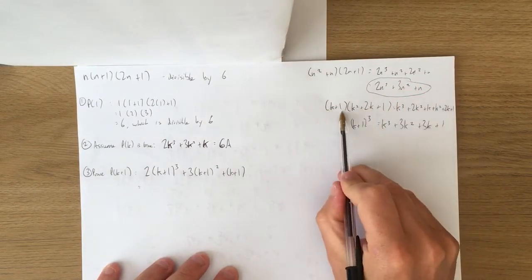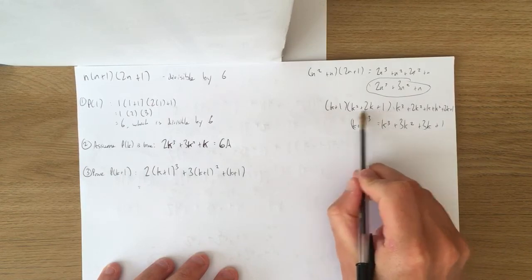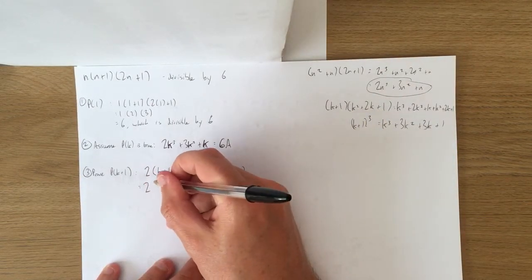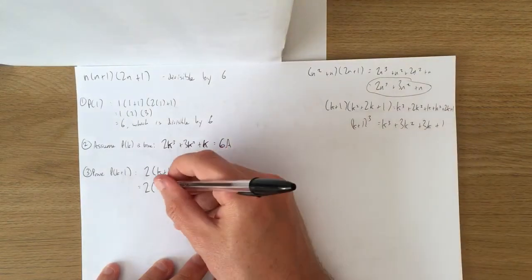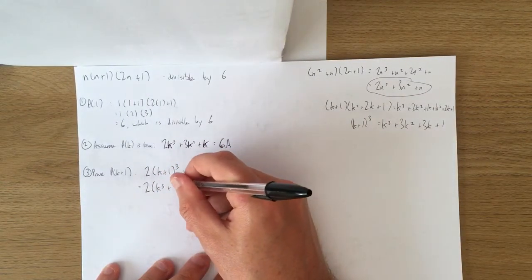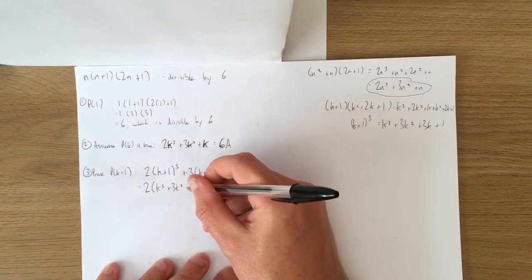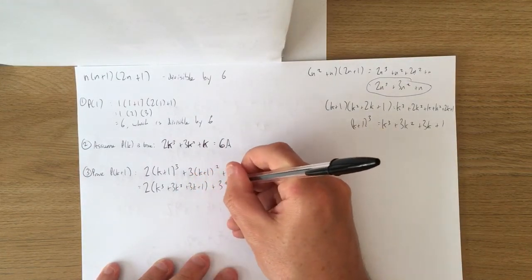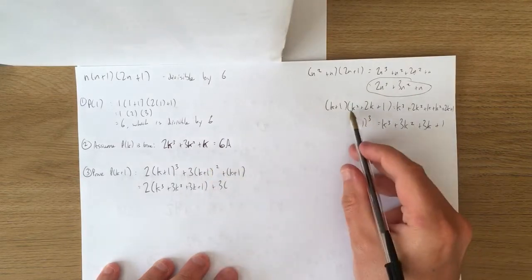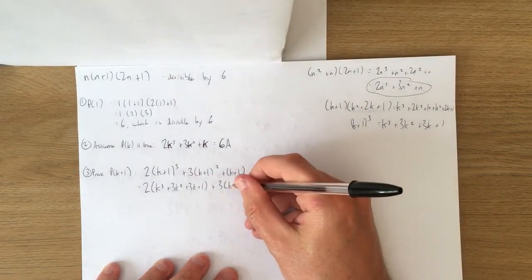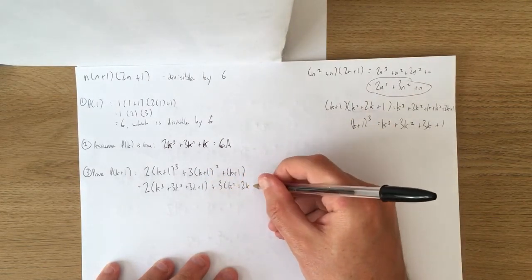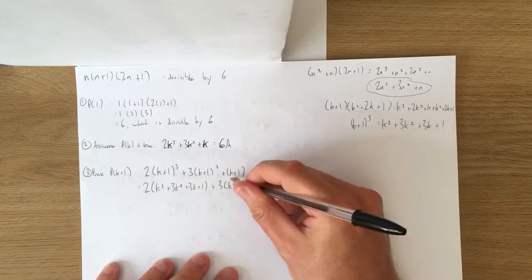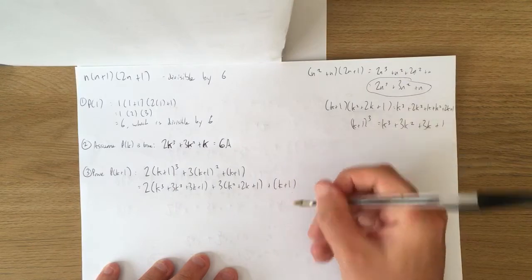So there's k plus 1, and there's my (k plus 1) squared that I did in my head. So it's 2 times all this, k cubed plus 3k squared plus 3k plus 1, plus 3 times (k plus 1) squared, that's k squared plus 2k plus 1, plus the k plus 1 at the end.